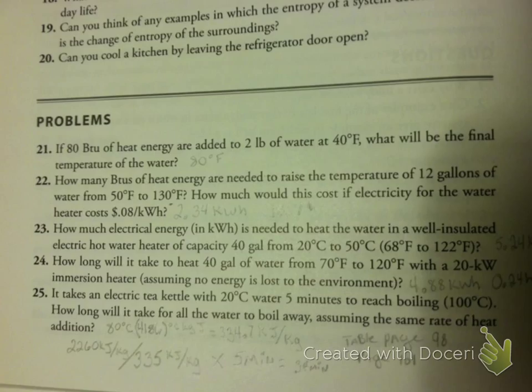All right, we're going to work on question 23, and electric energy in kilowatt hours is needed to heat water in a well-insulated electric hot water heater with a capacity of 40 gallons. So the hot water heater holds 40 gallons. And you're going to heat it from the 20 degrees Celsius that it enters the house to 50 degrees Celsius. Or, if you want to use Fahrenheit, 68 degrees up to 122 degrees Fahrenheit.